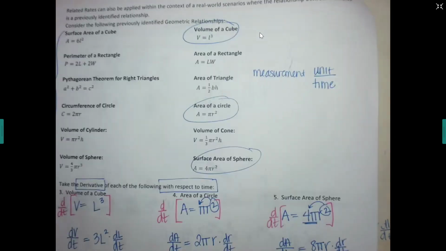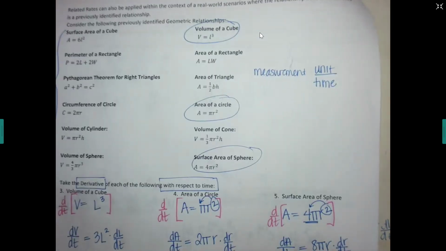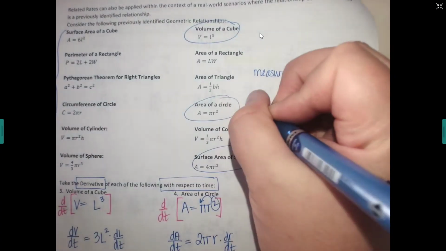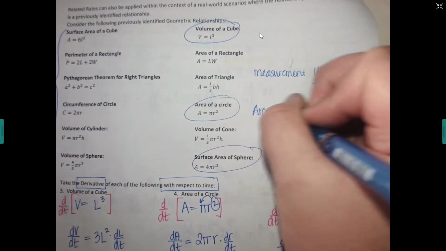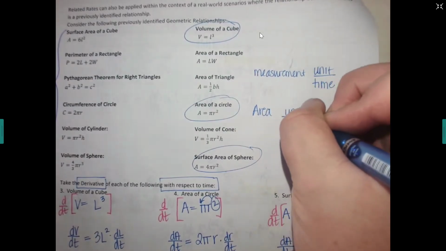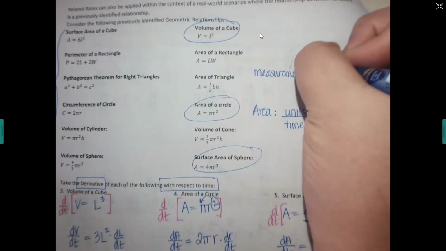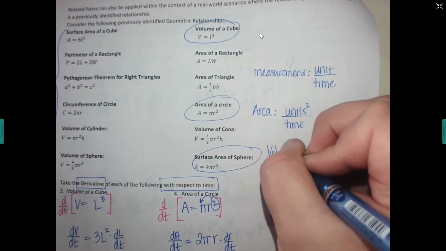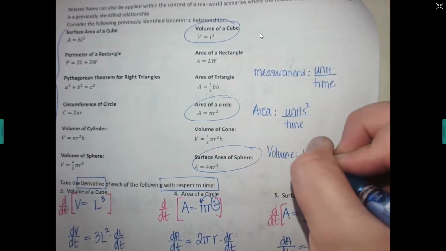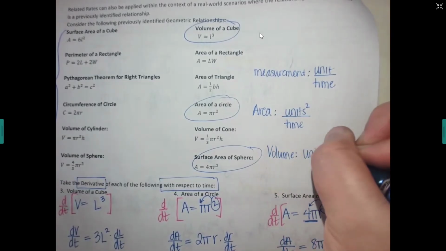So if it's like a length or a height or a base or a radius, units per time is how it should come out. If it's an area, it would be units squared per time. And then if it's a volume, we said it's units cubed per time.